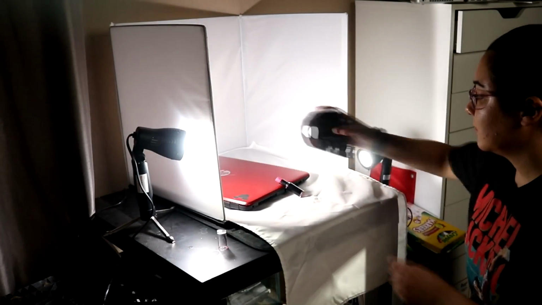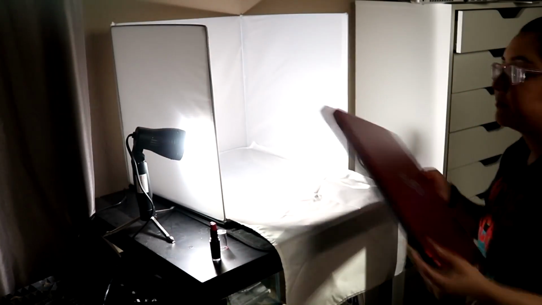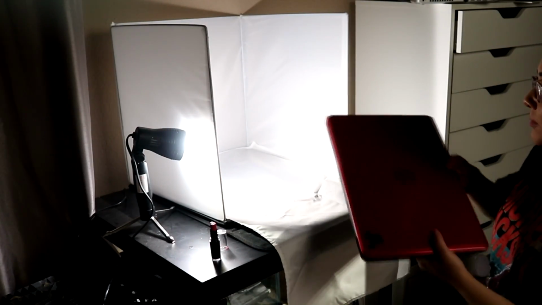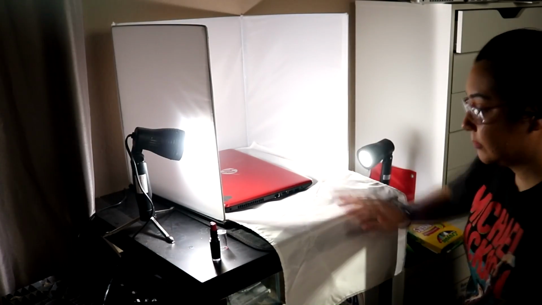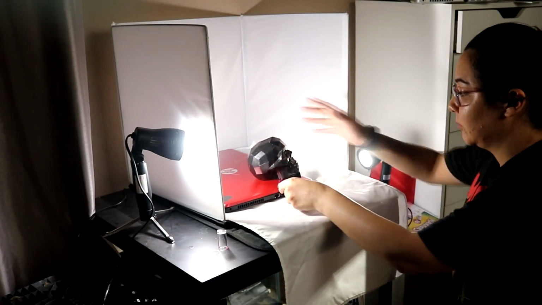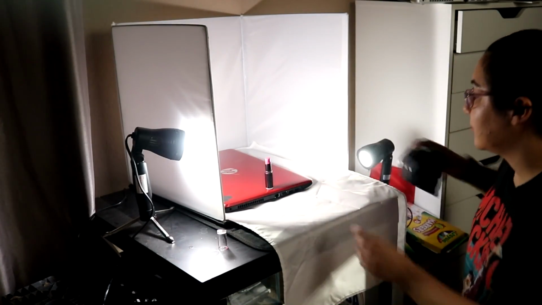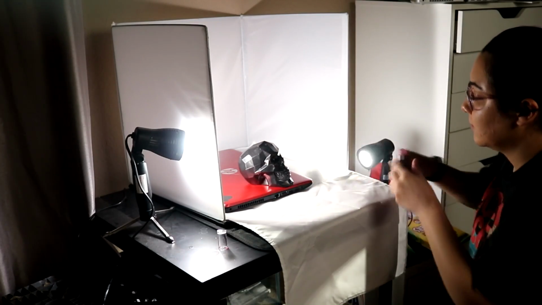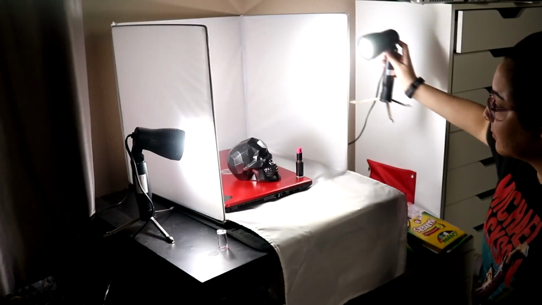Okay everybody, so the very first step to my homework assignment, which sounds so weird to say because I've been out of college for a hot minute now. But the first step is just setting up the still life, making it look nice, and thinking of different ways of how I can make it look good.